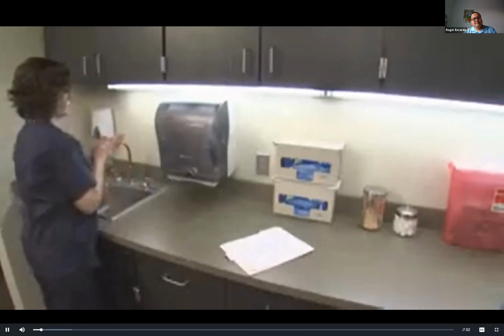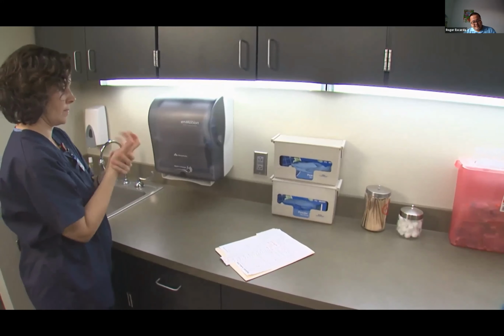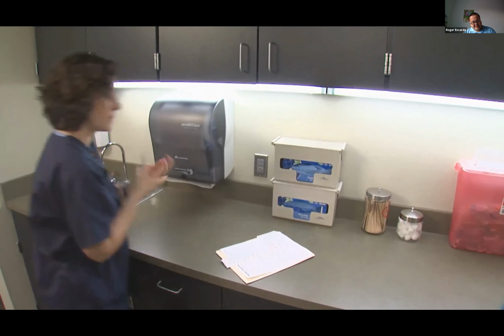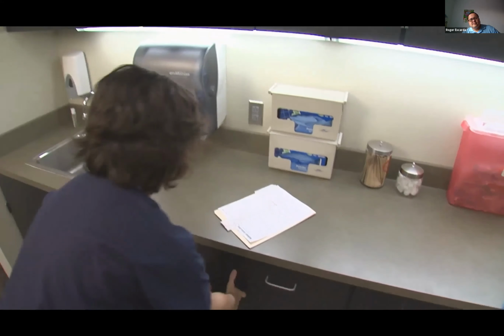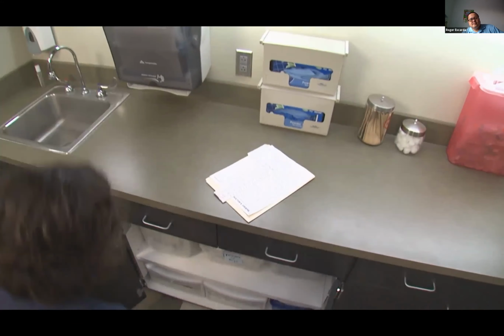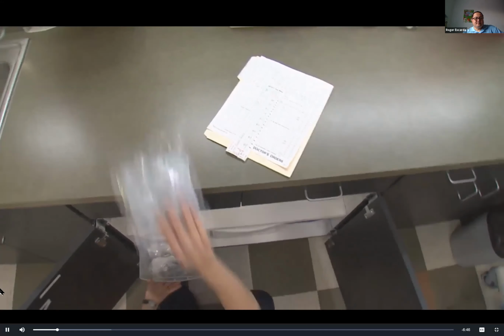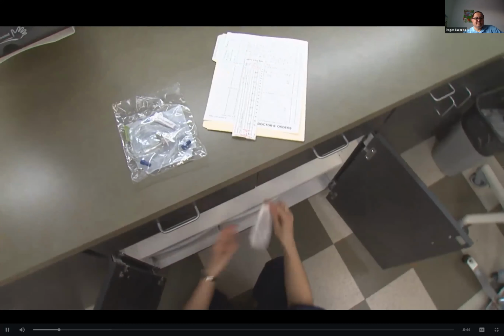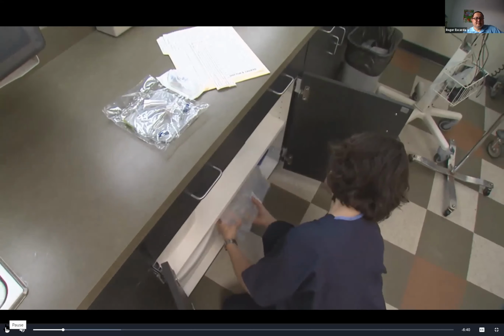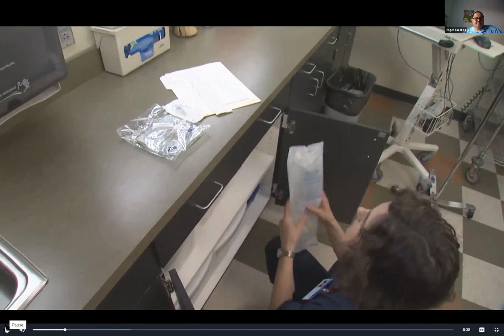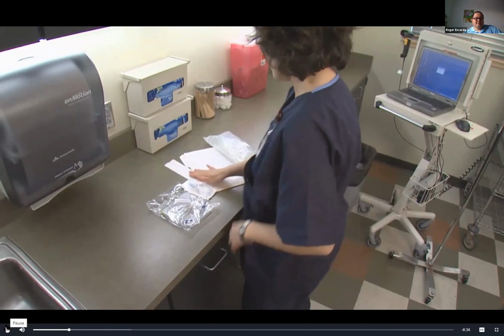Perform hand hygiene. Confirm your patient's order for IV access. Gather all necessary supplies. For continuous infusion, this includes the primary tubing, the extension tubing, the IV solution, the time tape, the tubing label, and a medication added label if you plan to add any medications or vitamins to the solution.